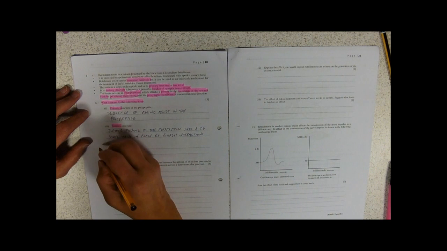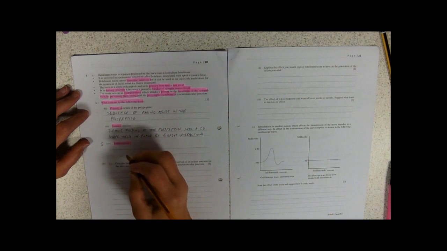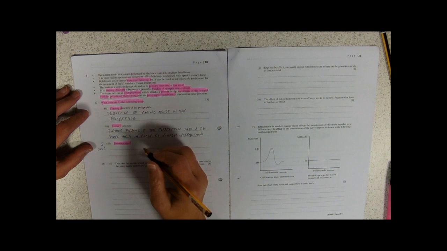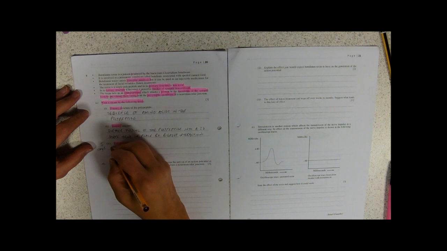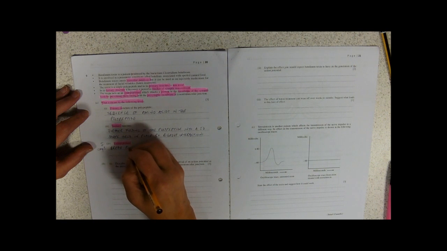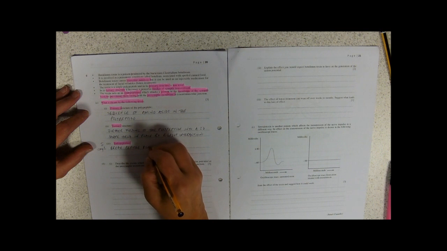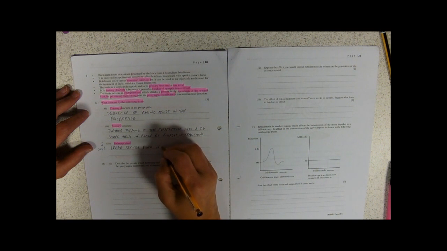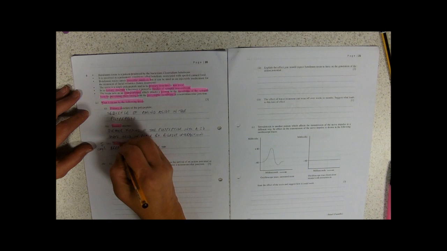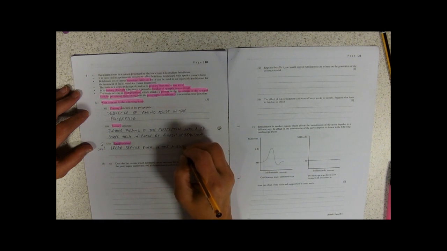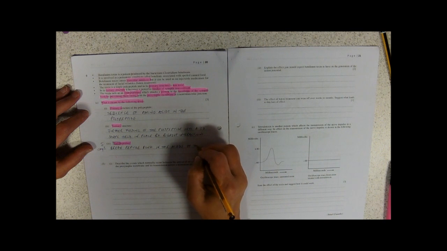Endopeptidase, so this is a synoptic one from component 3. Endopeptidases are the ones that break peptide bonds in the middle of the polypeptide. Endo means inside, doesn't it? In the middle of the polypeptide.